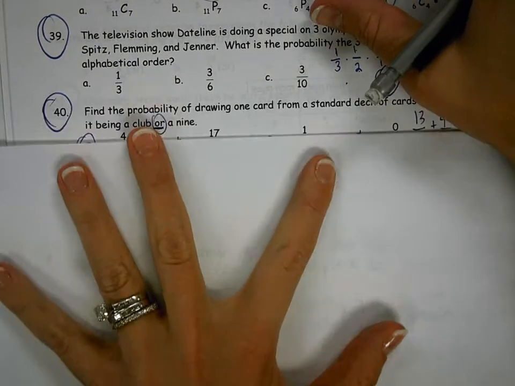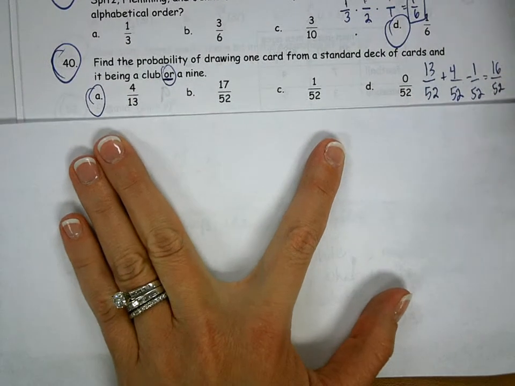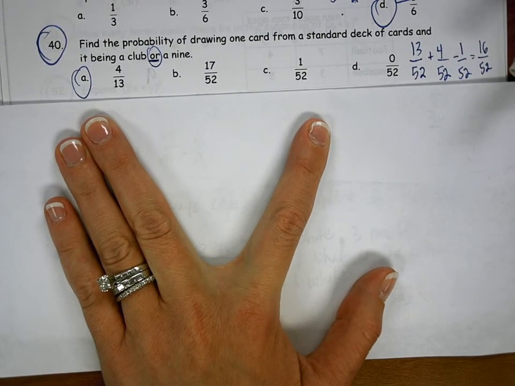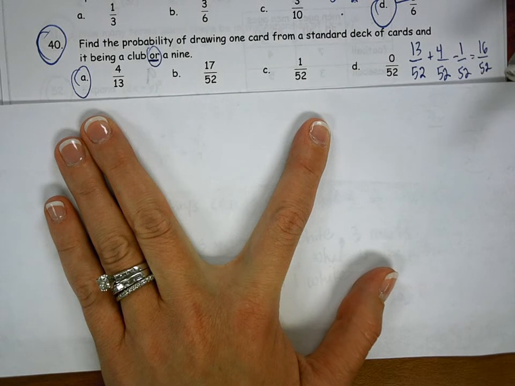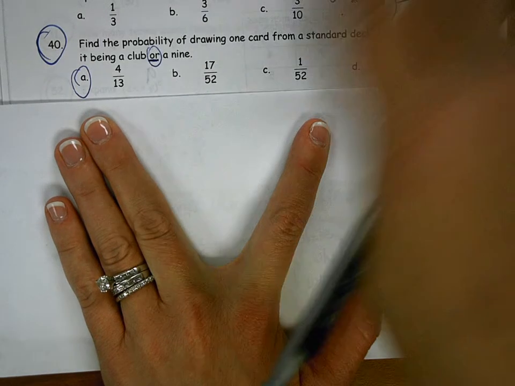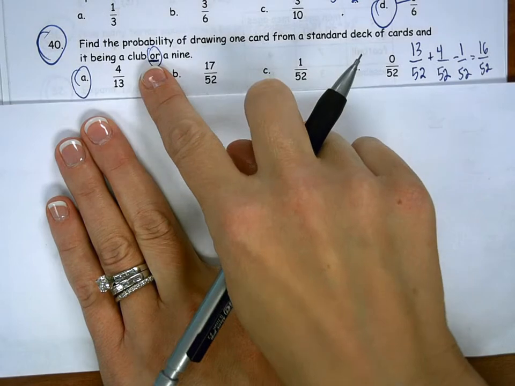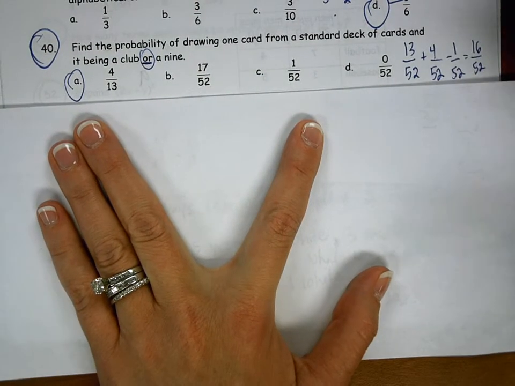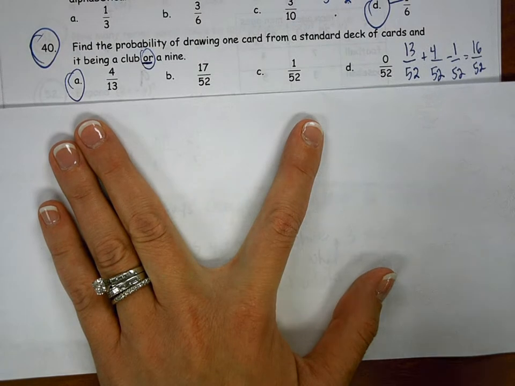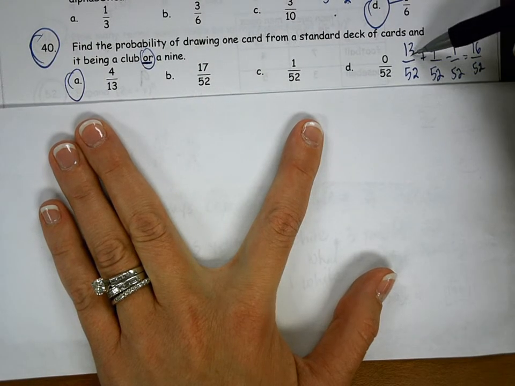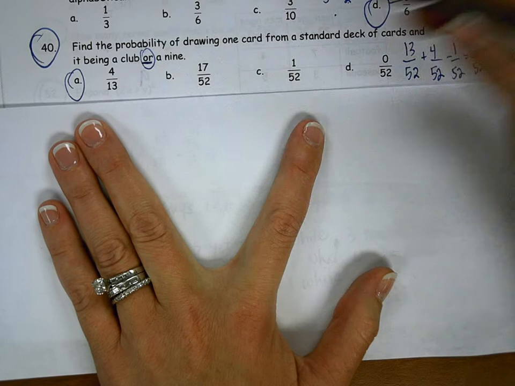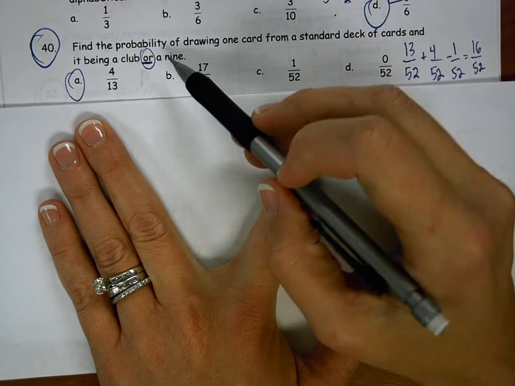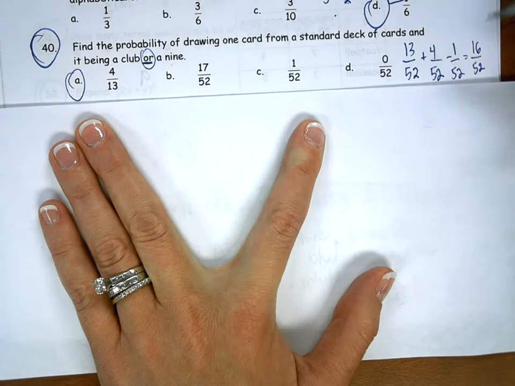All right, number 40. Find the probability of drawing 1 card from a standard deck of cards and it being a club or a 9. Focus on that it says or, which means we are going to add. Hopefully you remember within each of the suits there are 13 cards. So when I'm adding here, we have 13 clubs out of 52 cards. And then how many 9s are there? There are 4 out of 52.